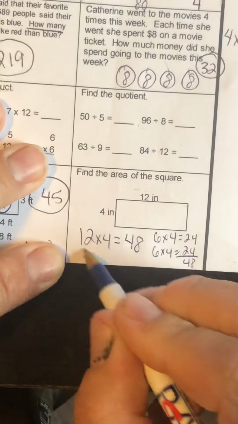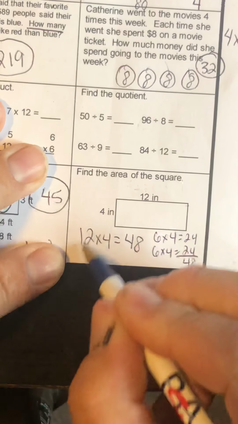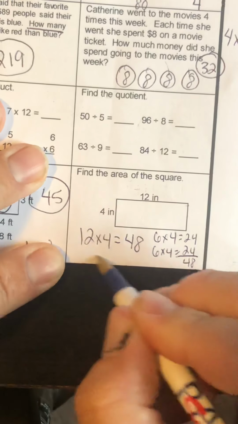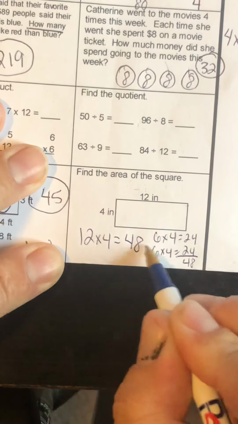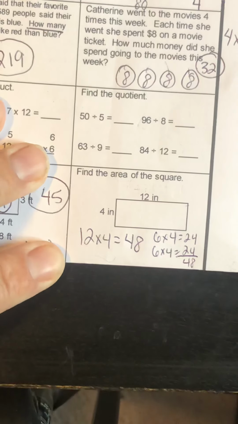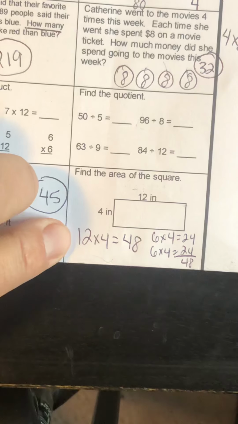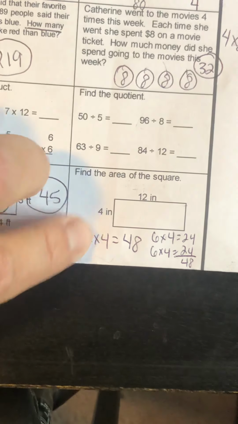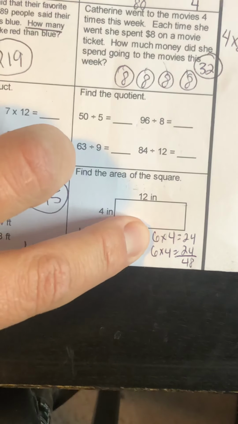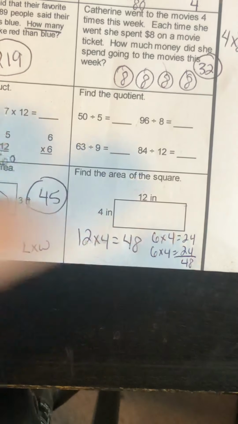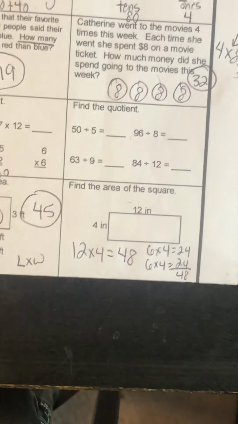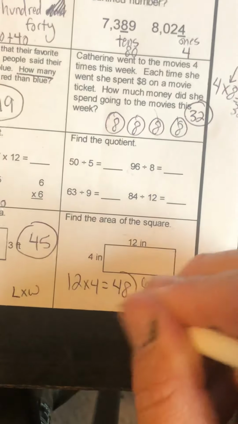So you're breaking apart this array. If you could picture 12 groups of 4, there's an array, and you're just breaking it apart into 2 smaller arrays. So instead of a 12 by 4 array, you have 2 arrays that are 6 by 4. Okay? All right, so 48 is the correct answer.